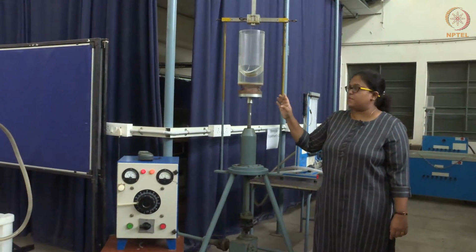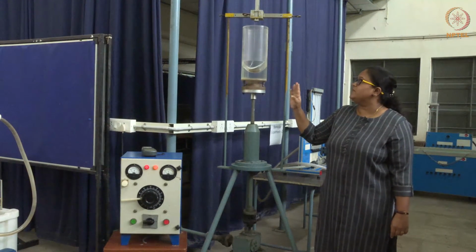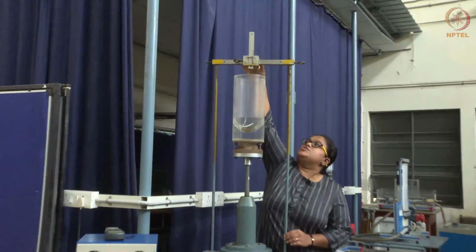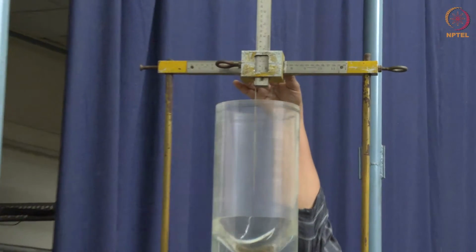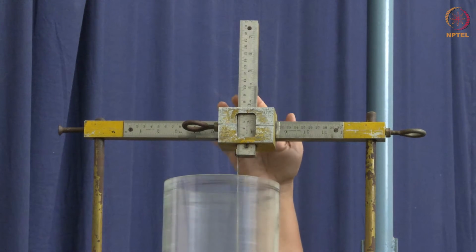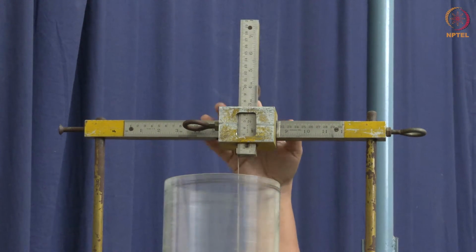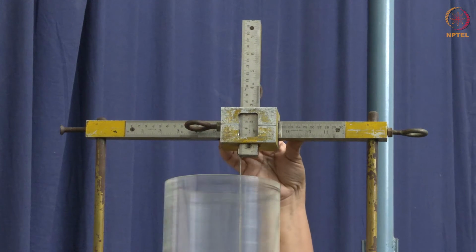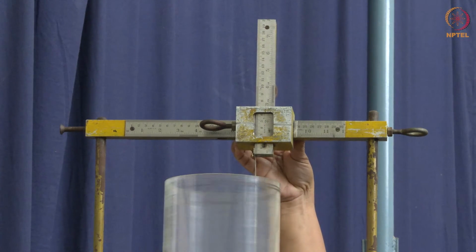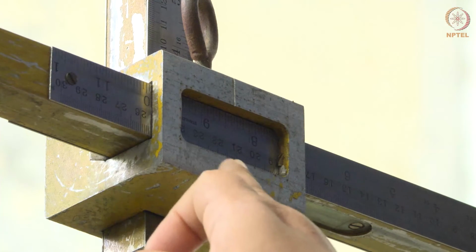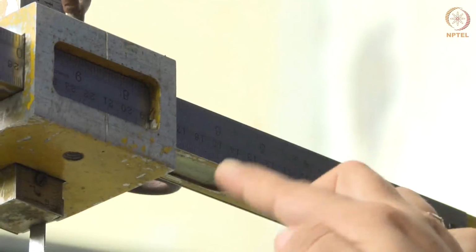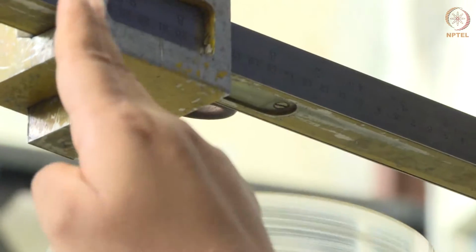Similar to the free vortex experiment, now we have to plot the profile of the vortex. For that, we have the gauge needle attached to the vessel, which can be operated horizontally as well as vertically by using the pins. So let's now adjust the needle in such a way that it touches the free surface of the vortex. For the horizontal reading, you can use the horizontal scale. So record the x coordinate and the y coordinate.